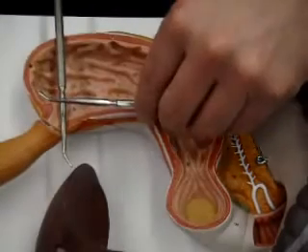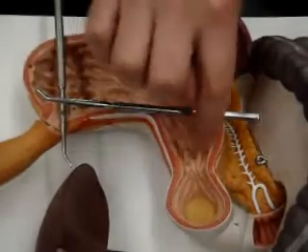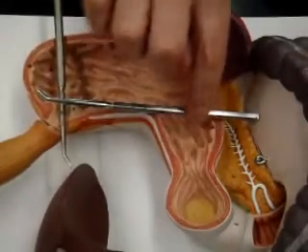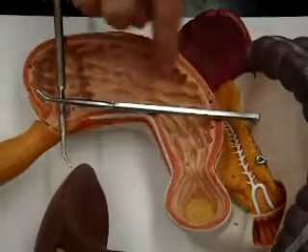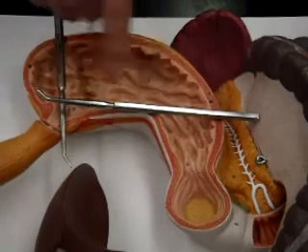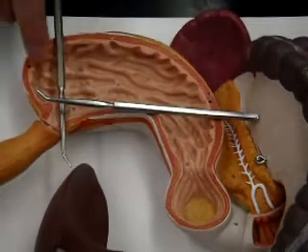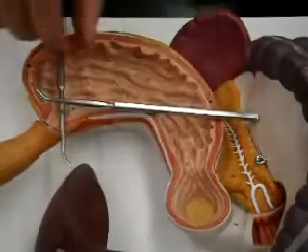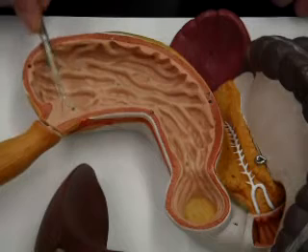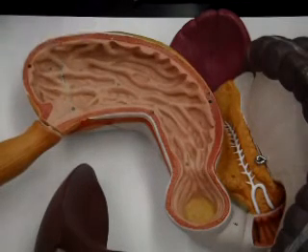I take another one of these pointers and put it in this direction. We see that this area here is called the Pyloric Region. And this area in between is the body. So the four regions of the stomach are the Fundic Region, the body, the Pyloric Region, and this small region here, which is called the Cardiac Region.